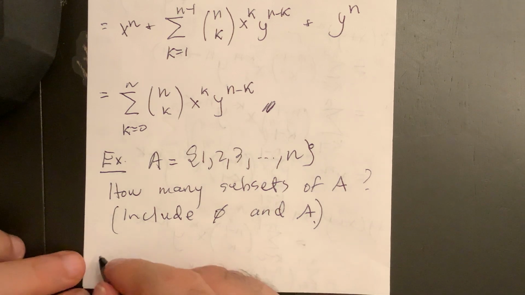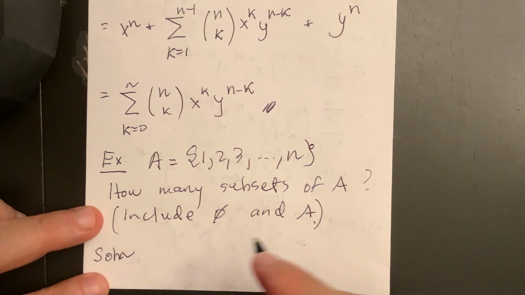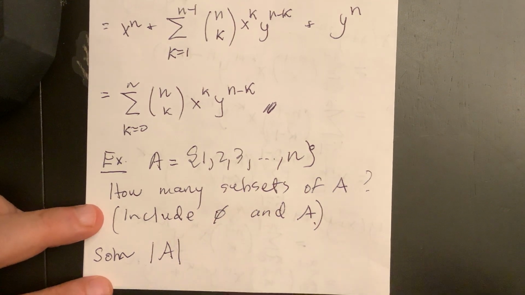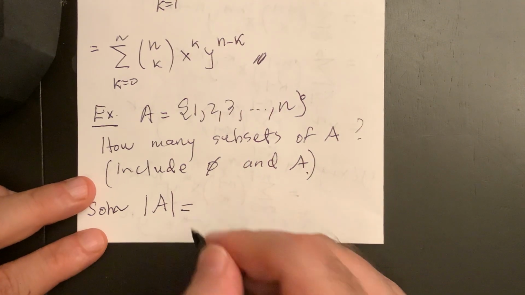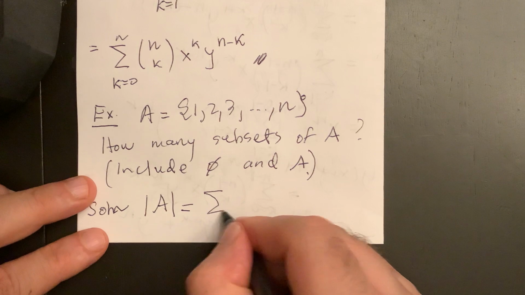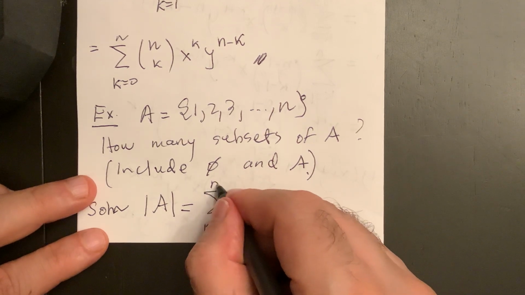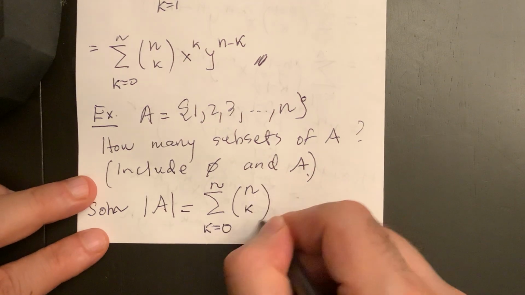So the solution is just this summation of a bunch of combination things. So the size of A, which sometimes you write for discrete sets like this, the cardinality, is equal to the sum, k equals 0 for the empty set, to n of n choose k.